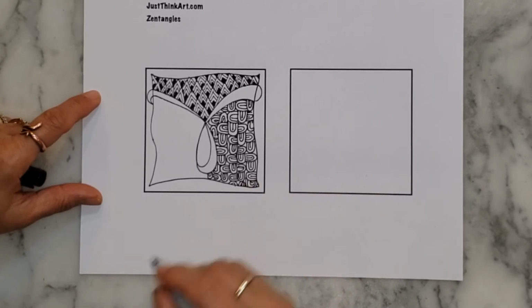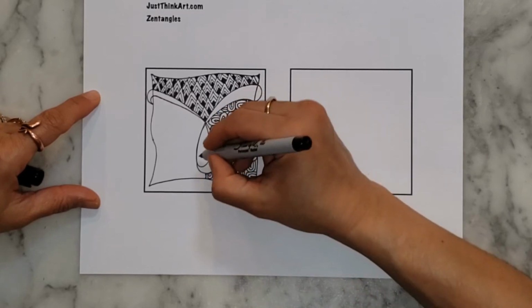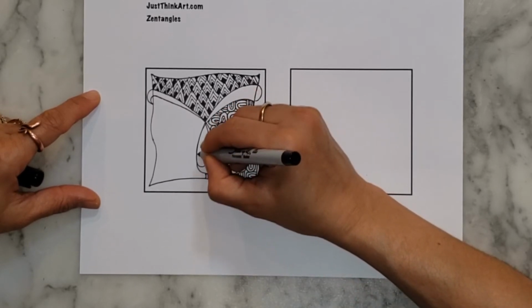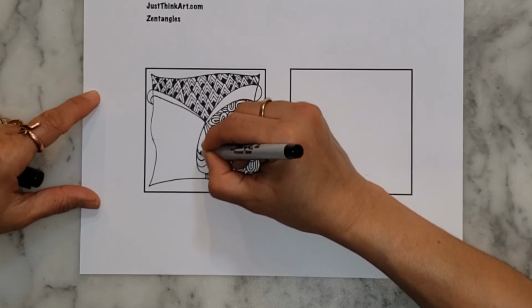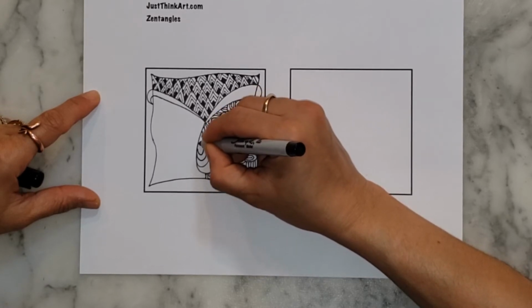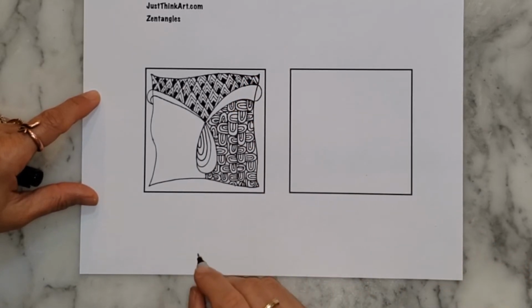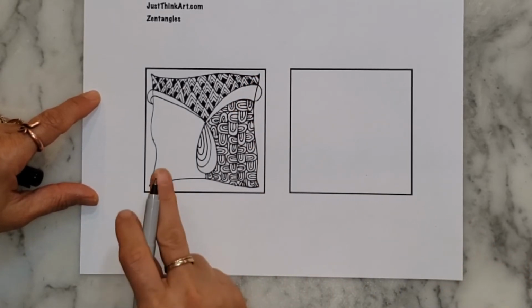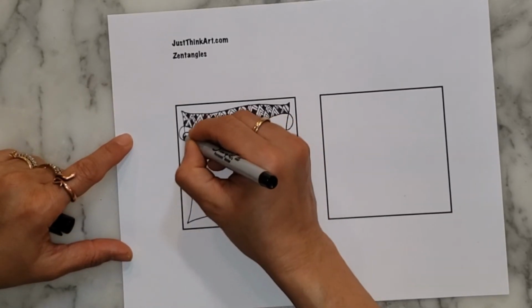Okay. Let's divide it here with a line. Now here we're just going to draw curved lines. There you go. Now we have to fill in the last section. Let's fill this part in.